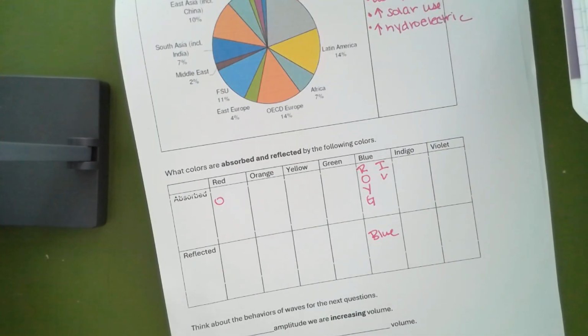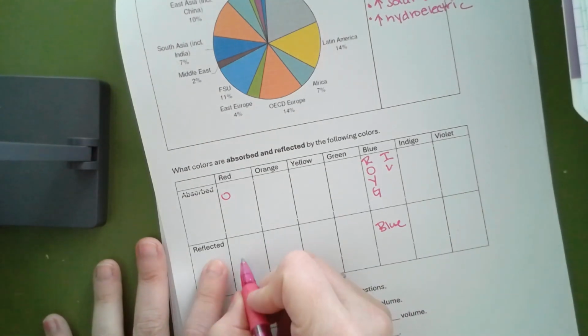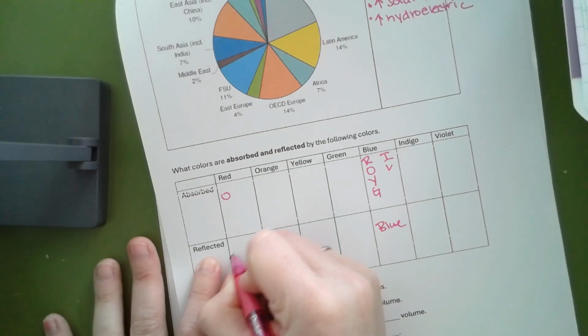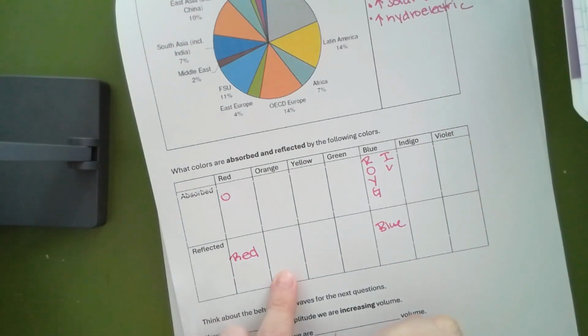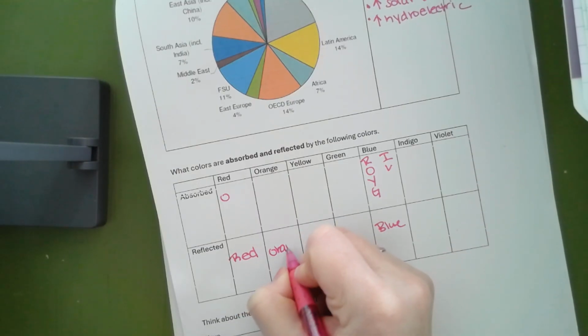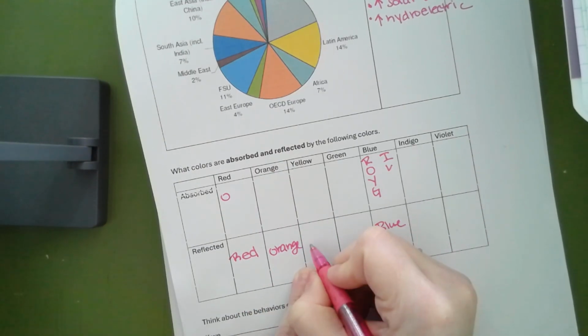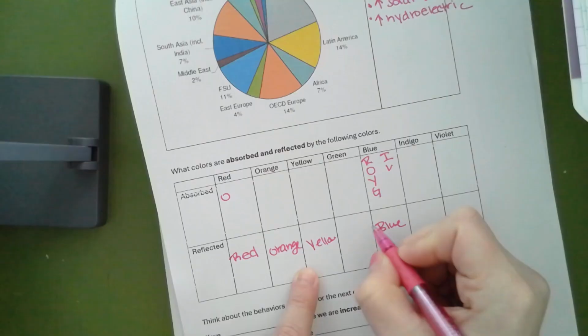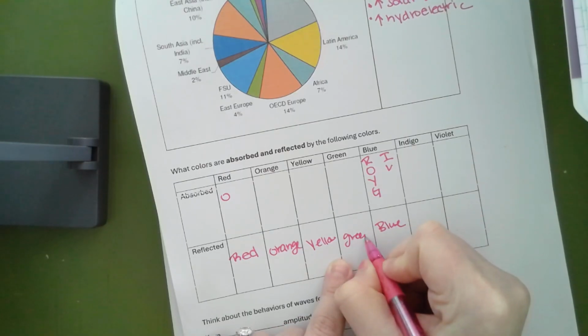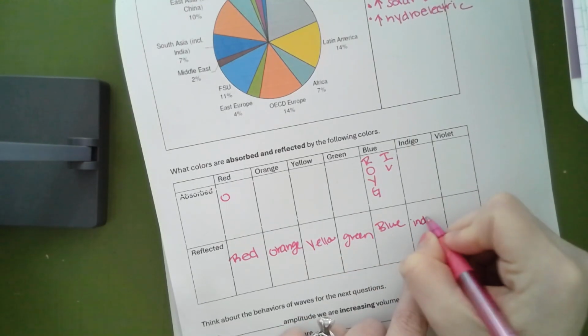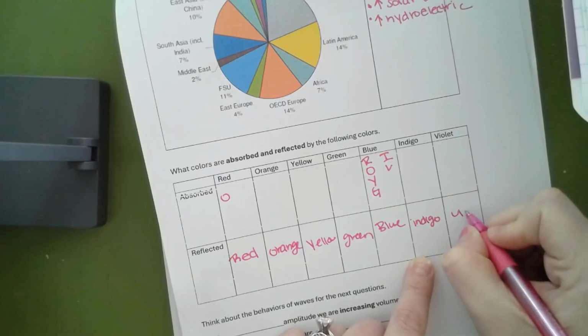Yep. Okay, so red, what's being reflected? Red. Orange, what's being reflected? Orange. Yellow, what's being reflected? Yellow. Green. Green. Indigo. Indigo. And violet. Violet.